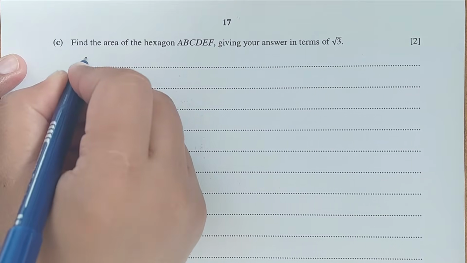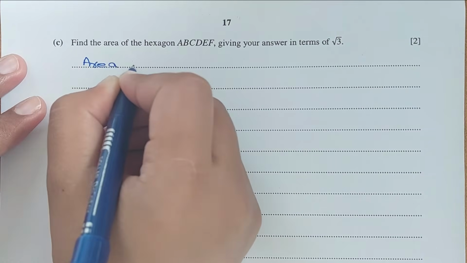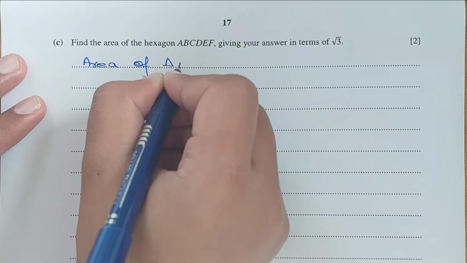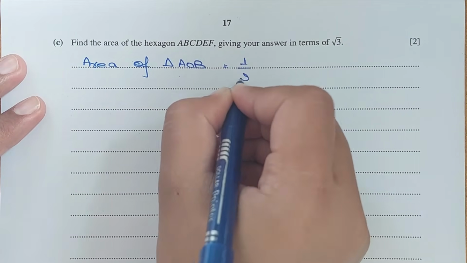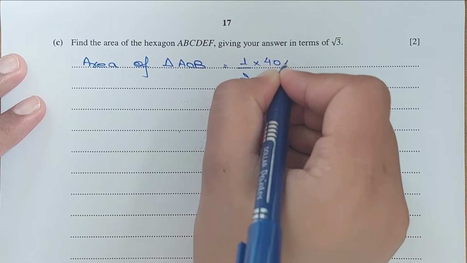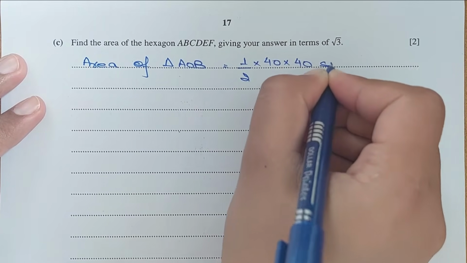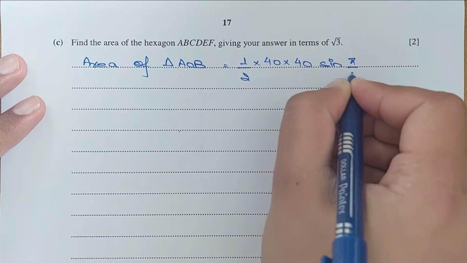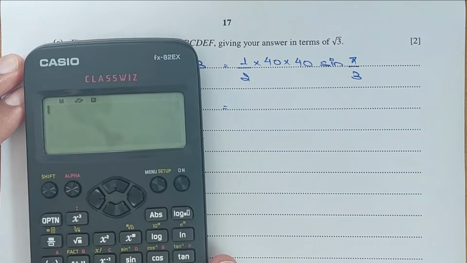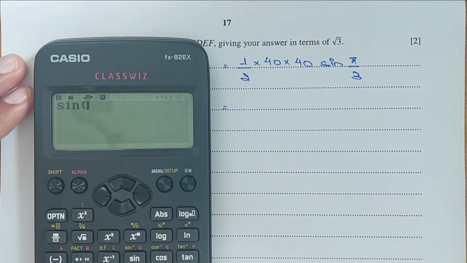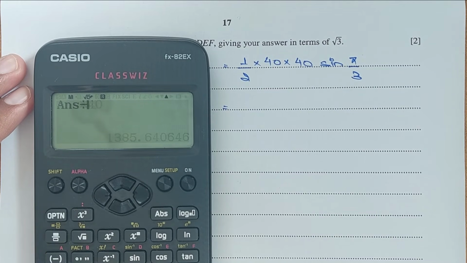So we can say that the area of triangle AOB is half the two sides, which is 40 times 40, and sine of the angle between them, which is pi by 3, right? Let me calculate. We have sine pi by 3 times 40 divided by 2.